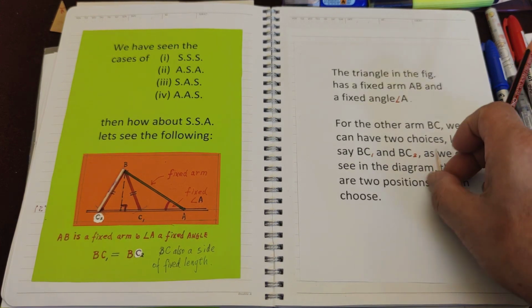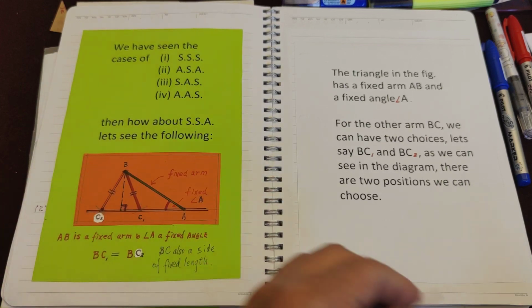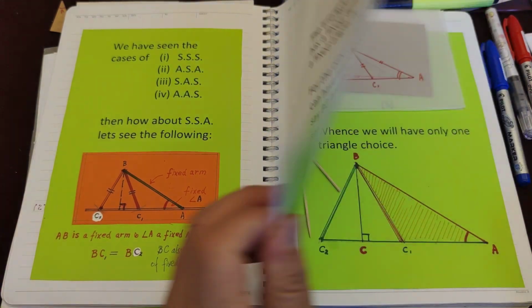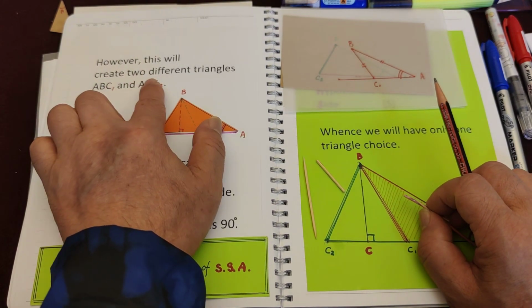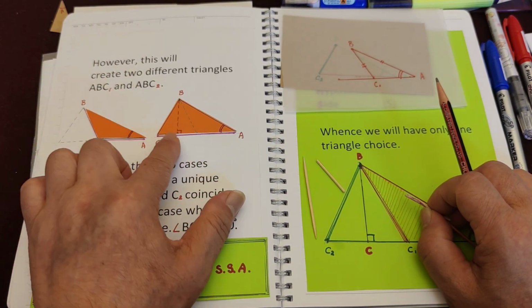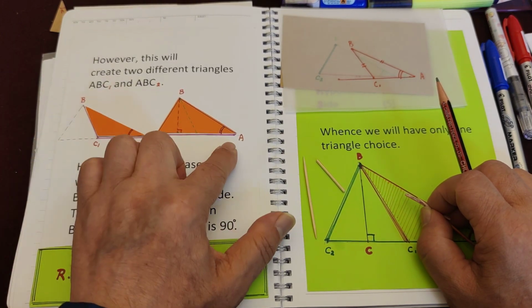The triangle in the figure has a fixed arm AB and a fixed angle A. And for the other arm BC, we can have two choices. So there are two positions to choose. Therefore, we will create two different triangles, ABC1 and ABC2.